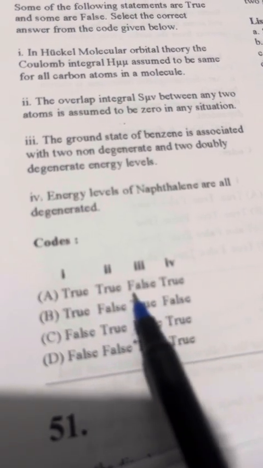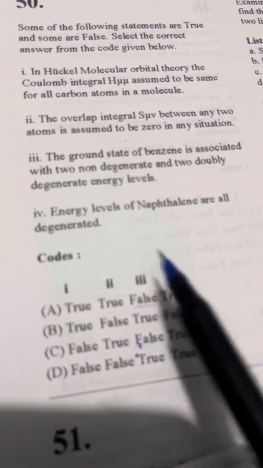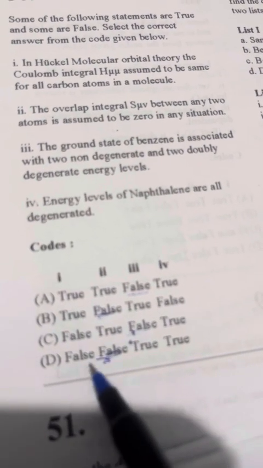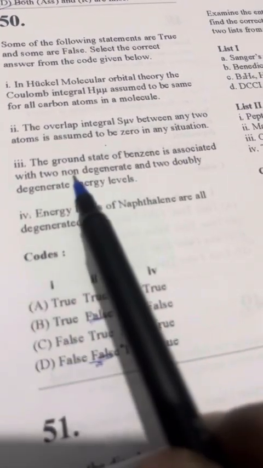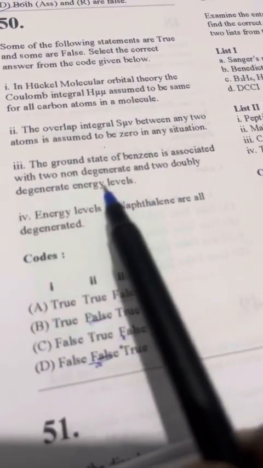So this is false. Number 2 is false, and this is false. So 2 and D. Next, you see the ground state of benzene is associated with 2 non-degenerate and 2 doubly degenerate energy levels.